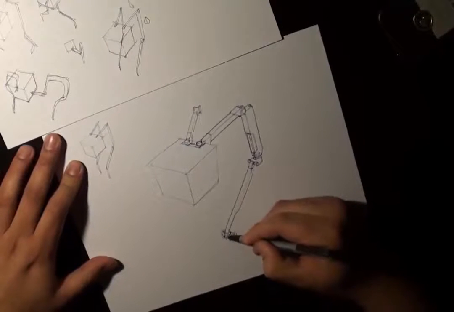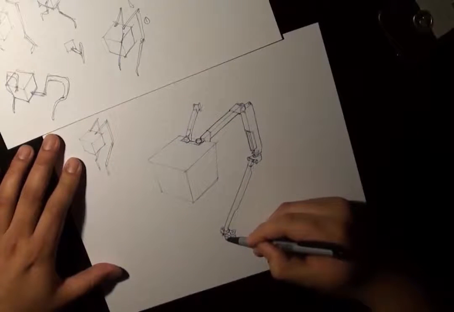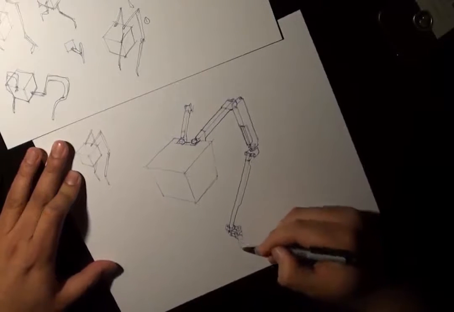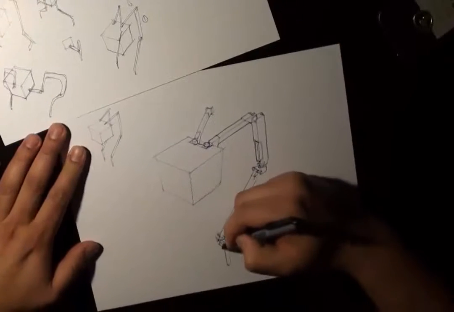Maybe this is where I have some interesting design of this foot that hinges and takes a certain amount of pressure.